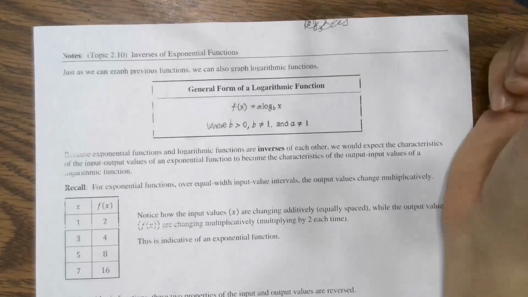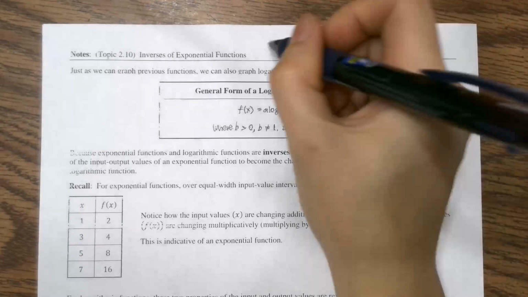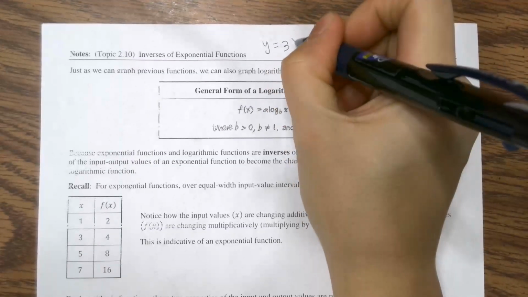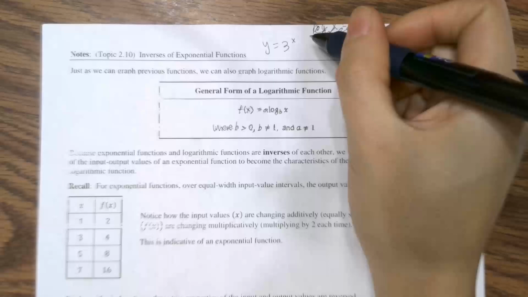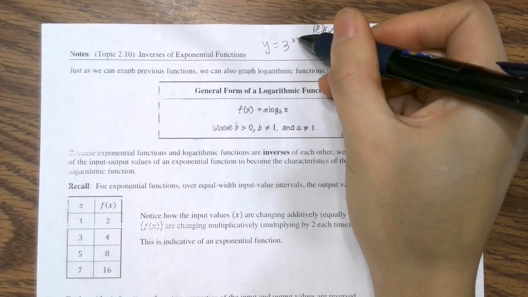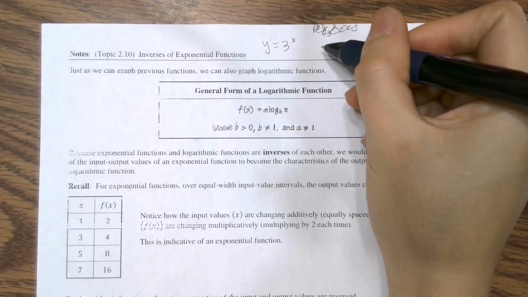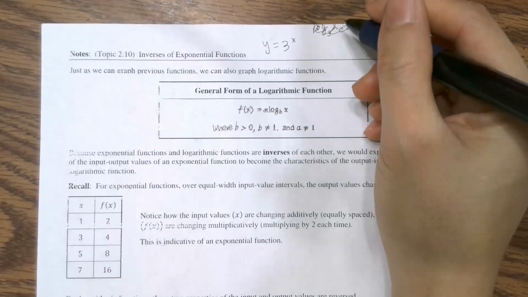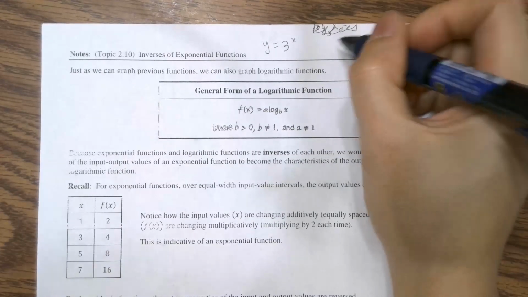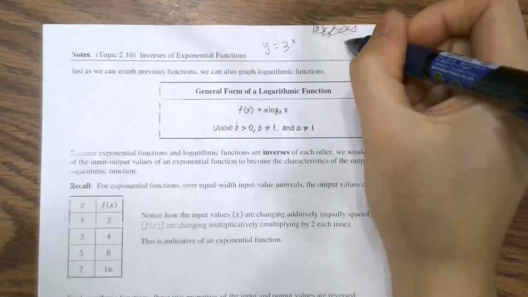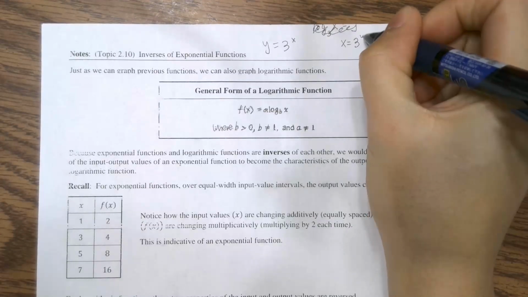Let's revisit our exponential function quickly. So let's say y is equal to 3 to the x power. This is an exponential function because x is in the exponent, with a base of 3. A few weeks ago, we learned how to find the inverse function. So how do you do that? You switch x and y. So I got x is equal to 3 to the y power.